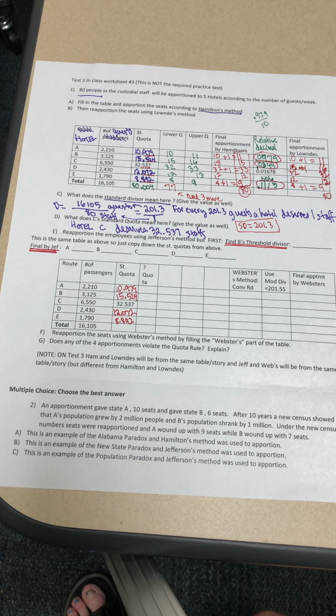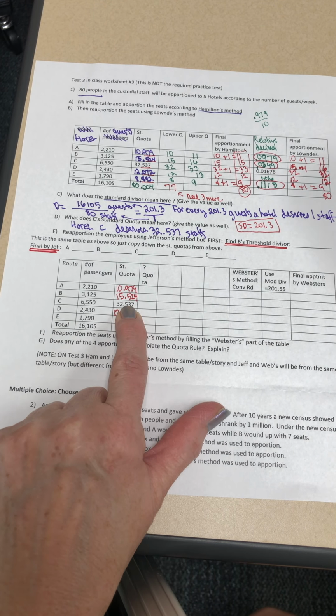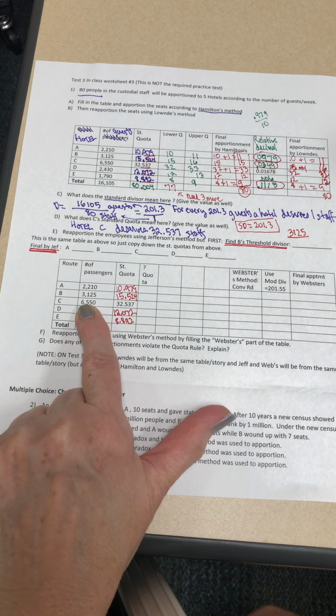think about it. This is your big hint, the threshold divisor. I am pointing you toward a working divisor for Jefferson's method. So B's threshold divisor is its population, which is 3125, over its upper quota. So what's its upper quota? It's always population over the upper quota for Jefferson's method.